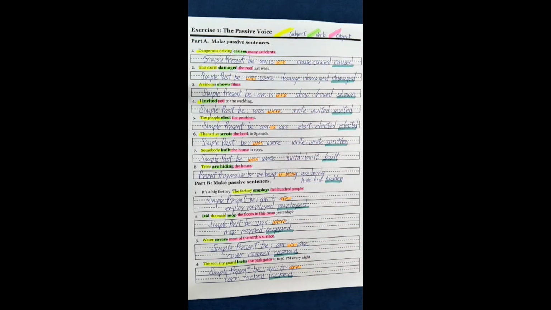Now, you need to color the subject, verb, and object. Don't be lazy. This is very important for you to see the passive voice versus the active voice. Part A, make passive sentences.